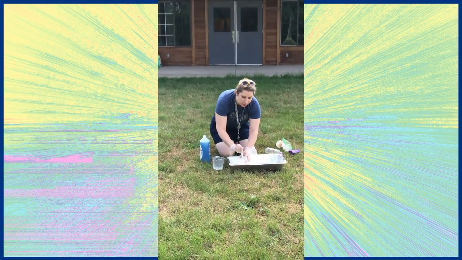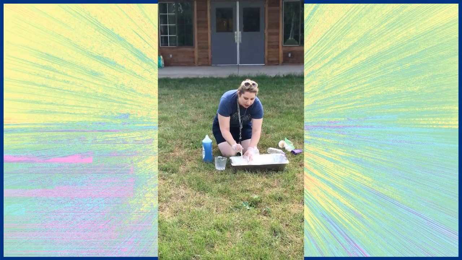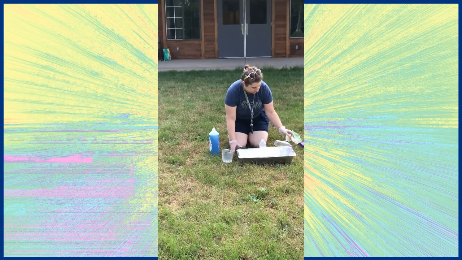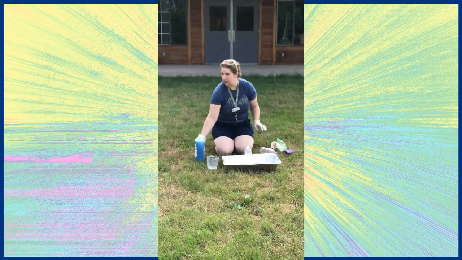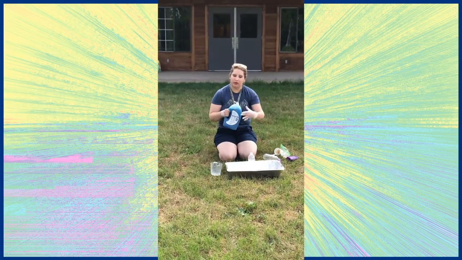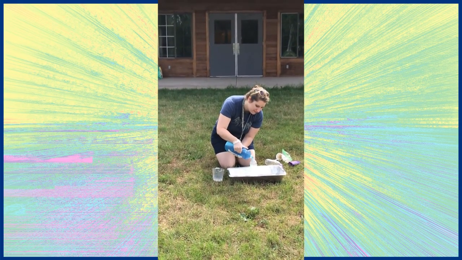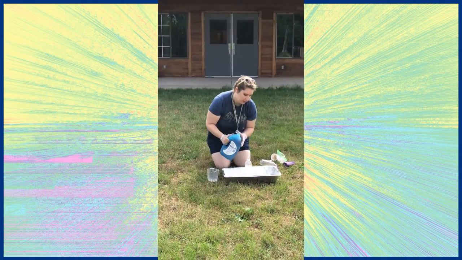And then I gotta put in the dish soap. And then, what do you think? Should we do different colors this time? Red and blue? What is red and blue? If you mix those together, what do you get? Okay, you guys ready?